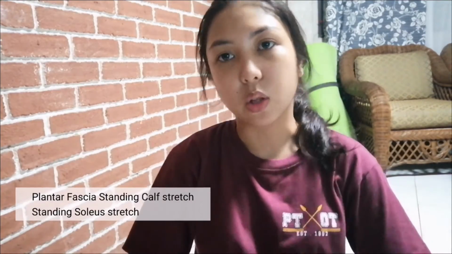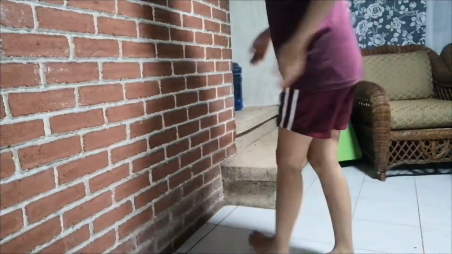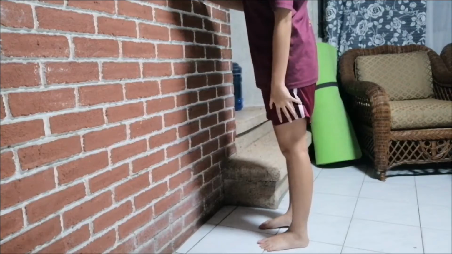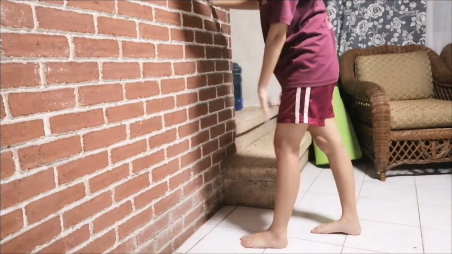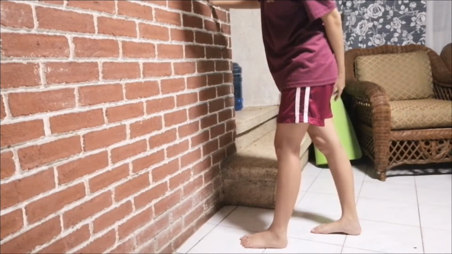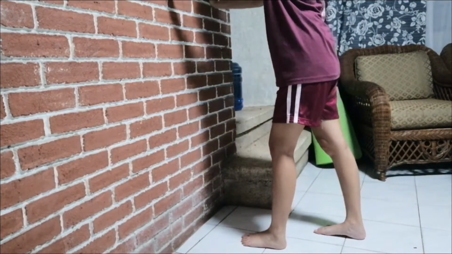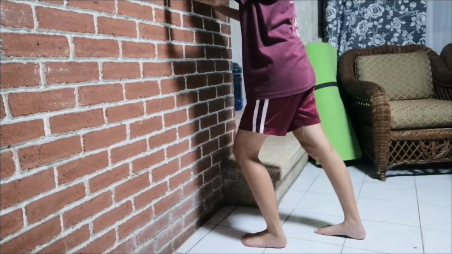So the first two exercises are plantar fascia, standing calf stretch, and also standing soleus stretch. What you will instruct the patient is to, using the wall for support, the starting position will be that the unaffected leg is at the front and the affected leg is at the back. So you instruct the patient to lean against the wall using their chest and to bend their unaffected knee, while the affected knee is in a straight line. So ready? I want you to lean towards the wall, like that. This will be done for 5 reps, 2 sets, and 30 seconds hold.